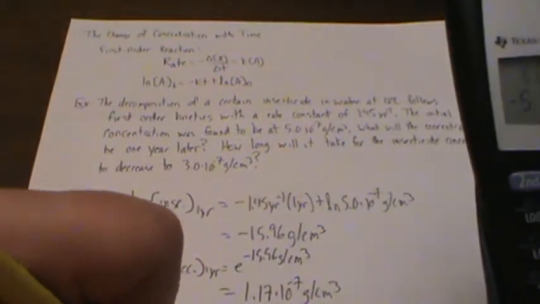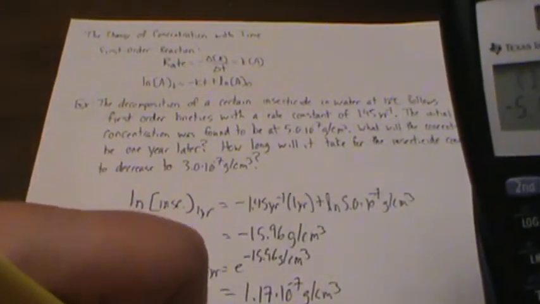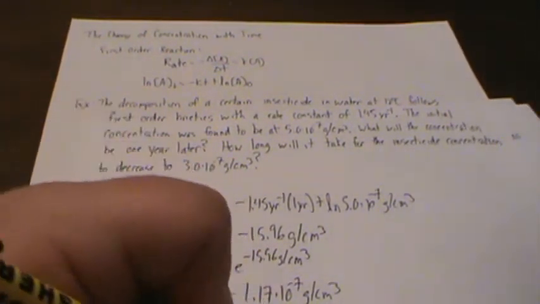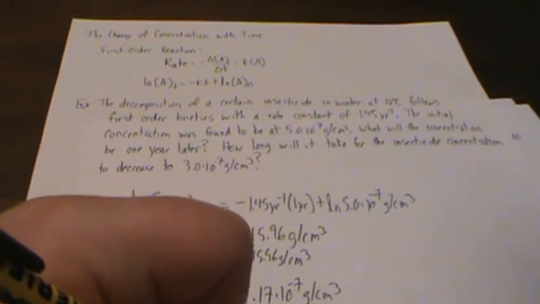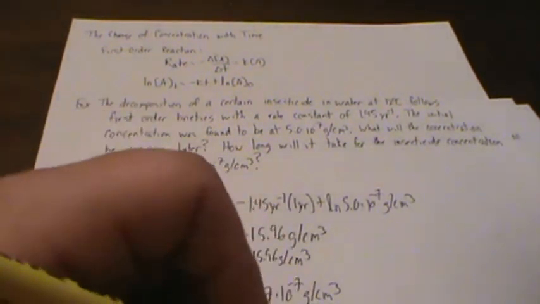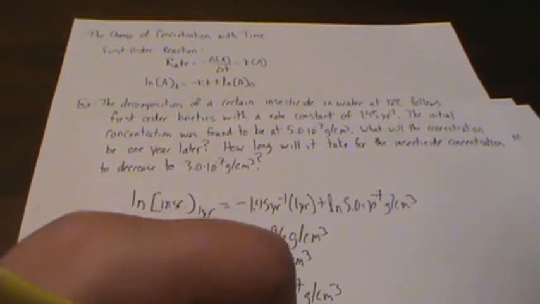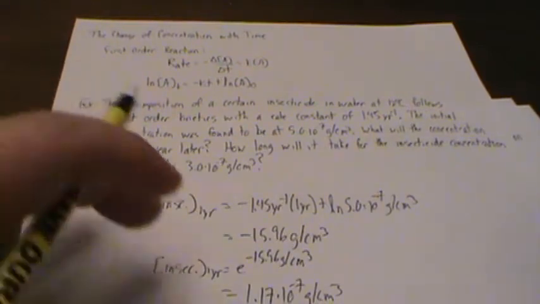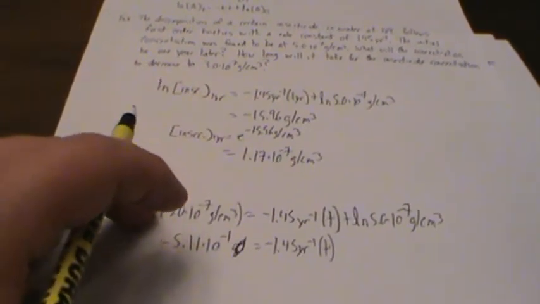Okay, I'm coming up with negative 5.11 times 10 to the negative 1st. And actually, units don't really matter in this situation. That's equal to negative 1.45 per year times time, because the grams per cubic centimeter gets canceled out in this situation.